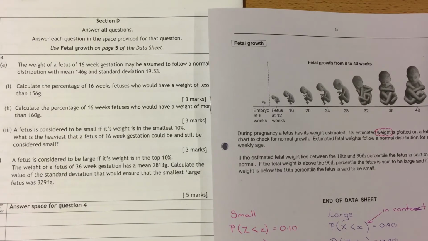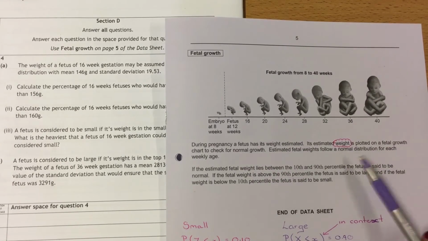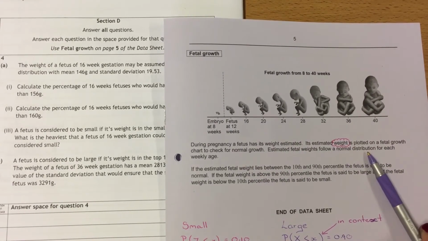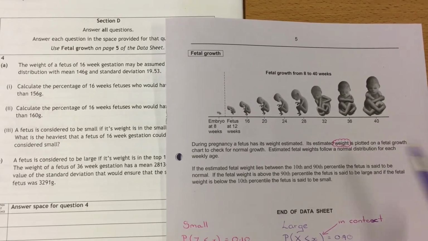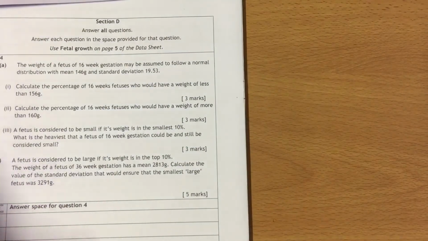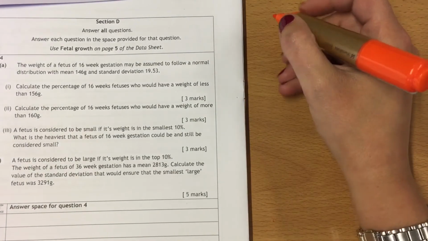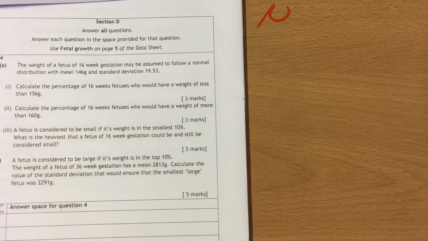Question 4 is on fetal growth. Our data sheet doesn't tell us much beyond the fact that it's a normal distribution, which means you can either use the normal distribution on your calculator or normal tables. There are a certain set of things that you are always going to need to know with normal tables. We need to start off by knowing what mu is.